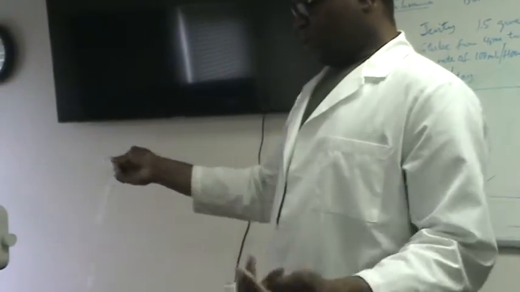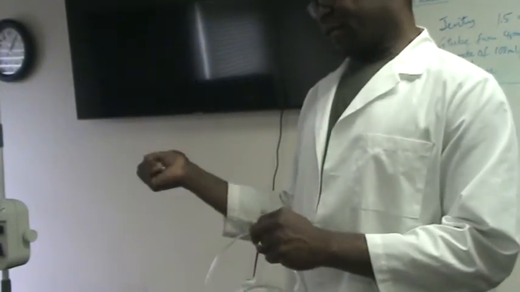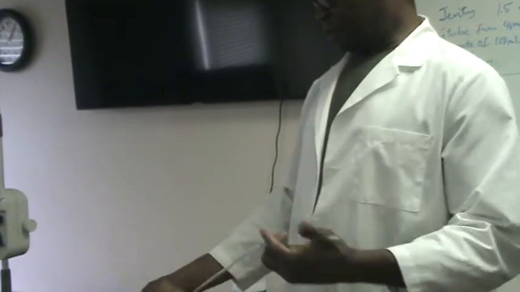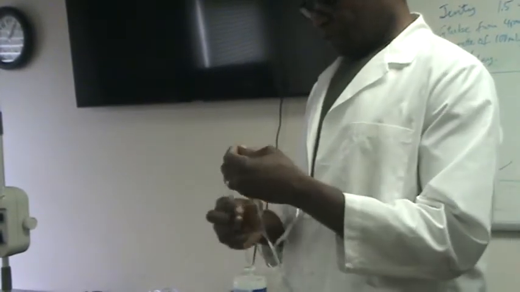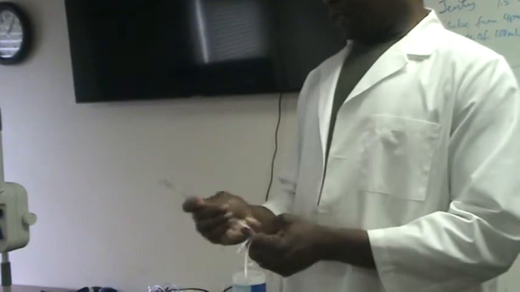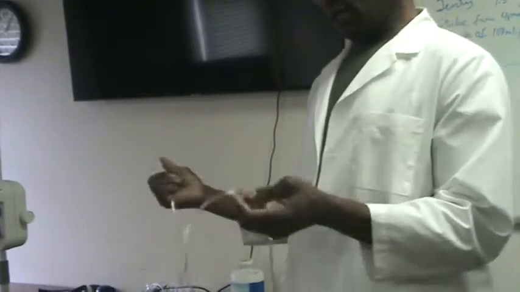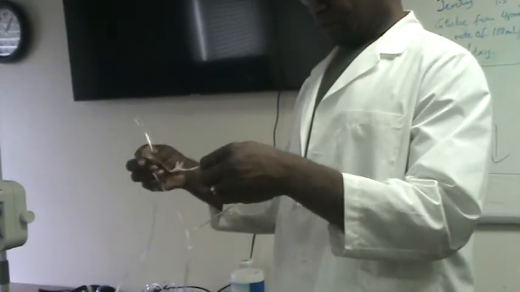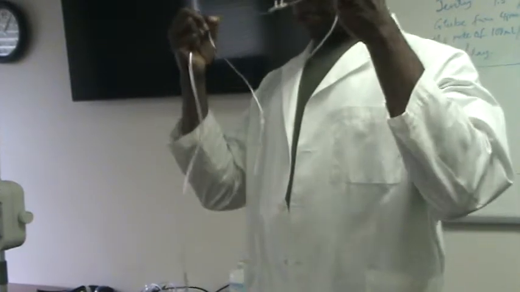So the cylinder is already set to deliver maybe 2 liters or 3, but most of the time it's 2. This connects to the cylinder, then this connects to the nostril, and you put it like that, something like this.